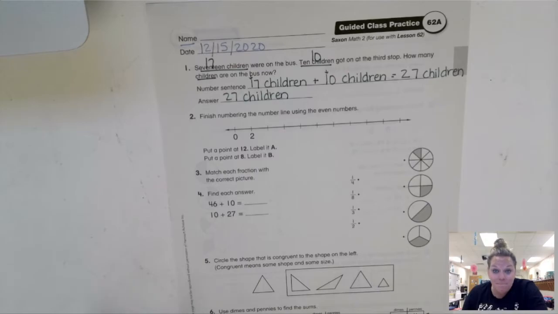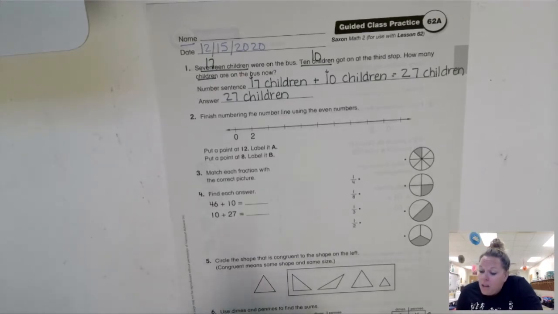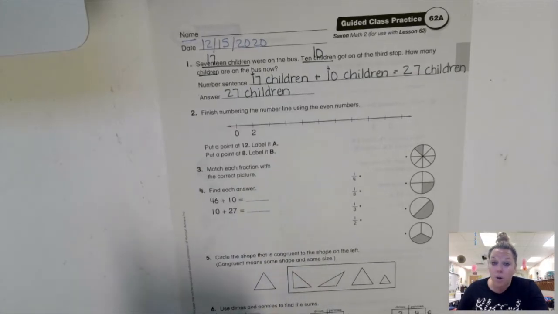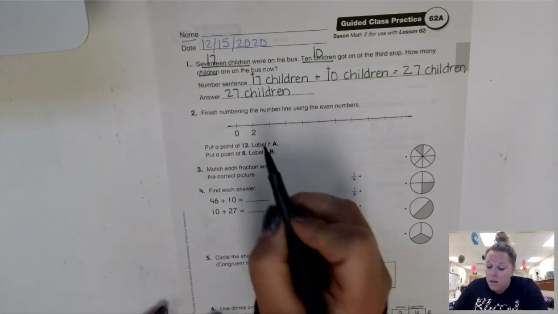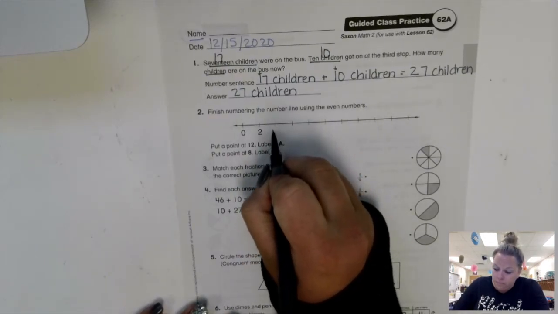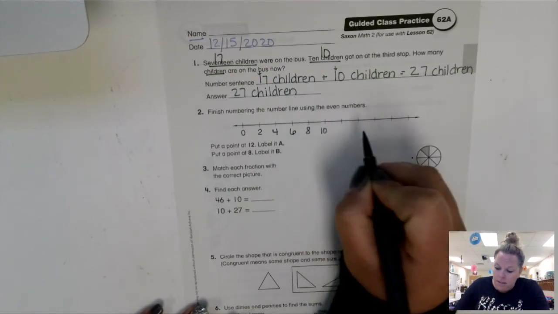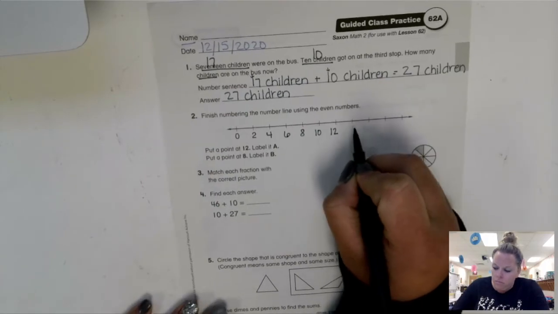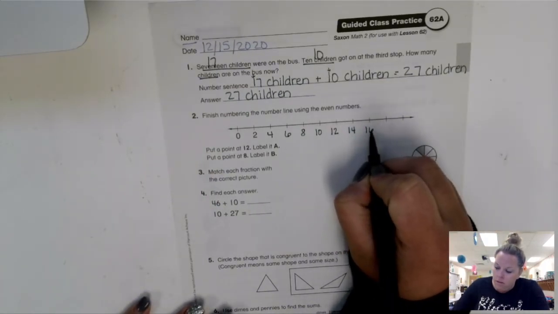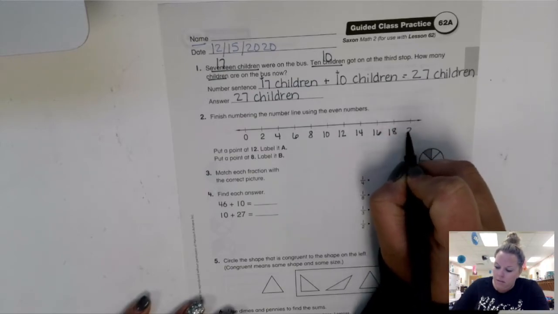Now this time, our number line, if you're not done with number 1, you pause me. If you're done, let's move on to number 2. For number 2, for our number line, it says finish numbering the number line using the even numbers. Okay, so I have to write them out by 2s, not by 1s today, by 2s. 0, 2, 4, 6, 8, 10, 12, 14, 16, 18, 20.